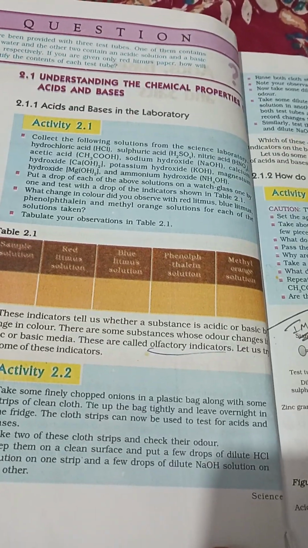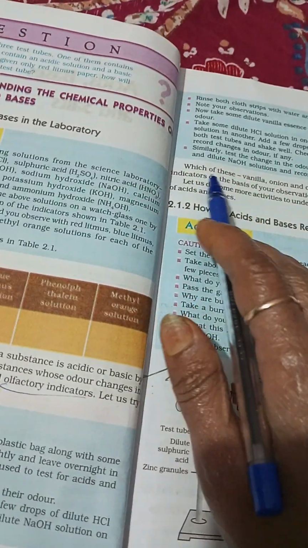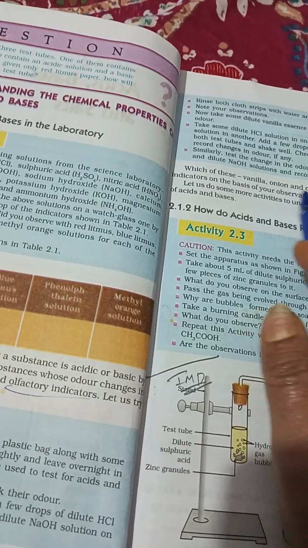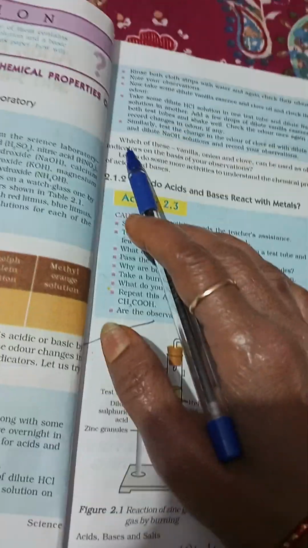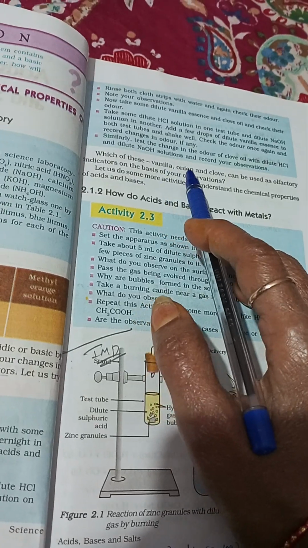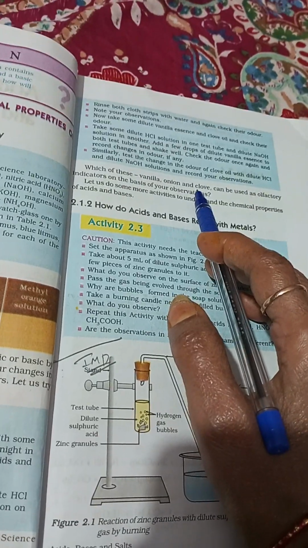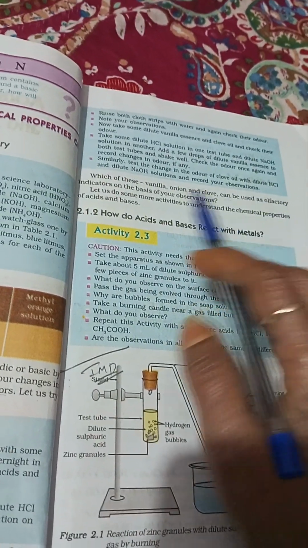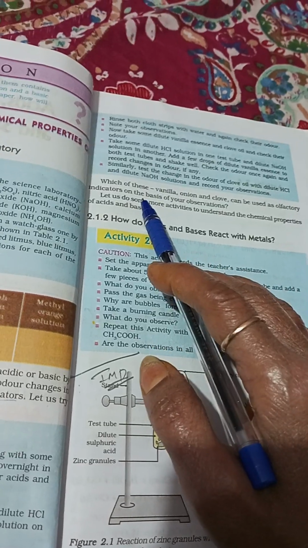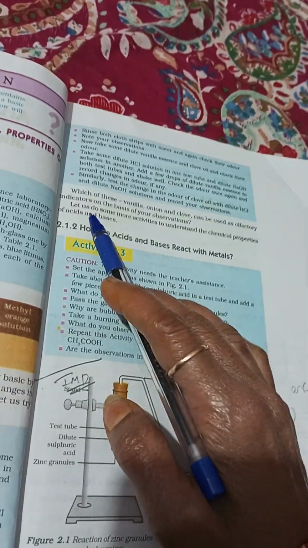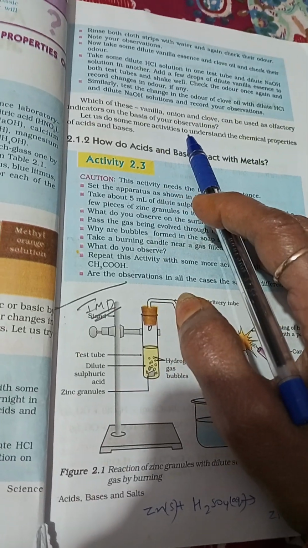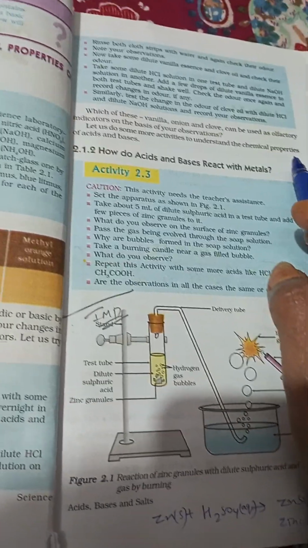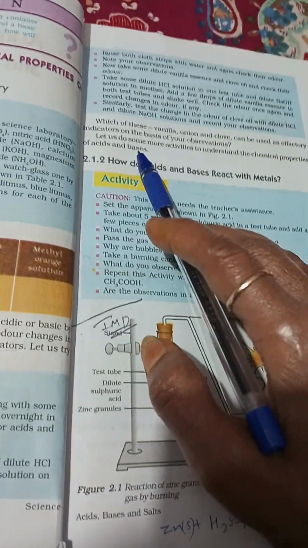There is an activity: which of these, vanilla, onion and clove, can be used as an olfactory indicator? Vanilla has its own essence, onion has its own essence, and clove has its own essence. So we can use them as indicators on the basis of your observation. Let us do some more activities to understand these chemical properties of acids and bases.